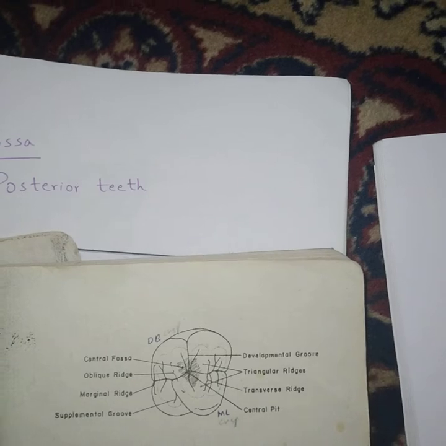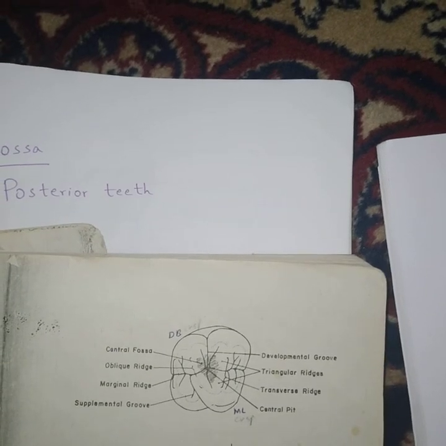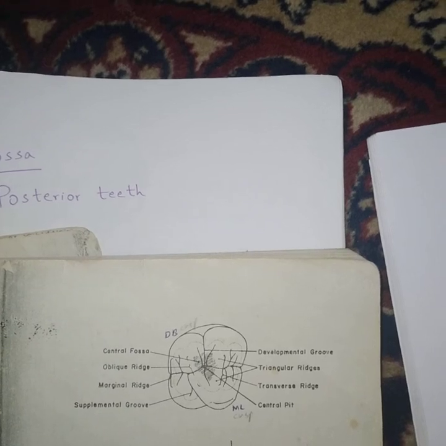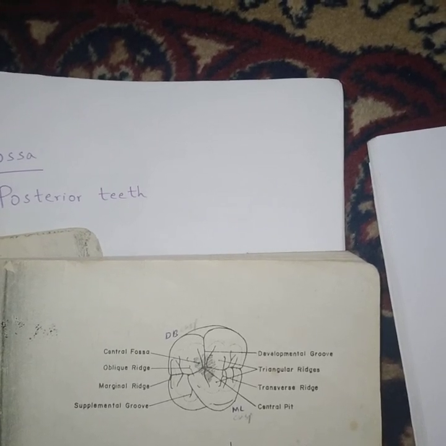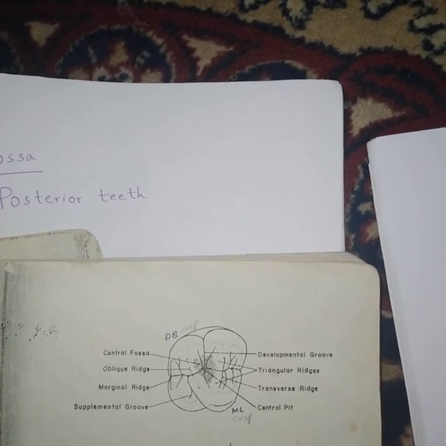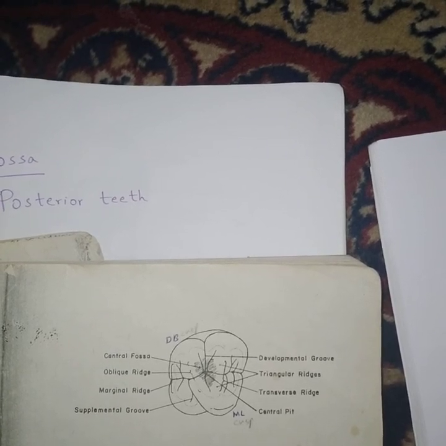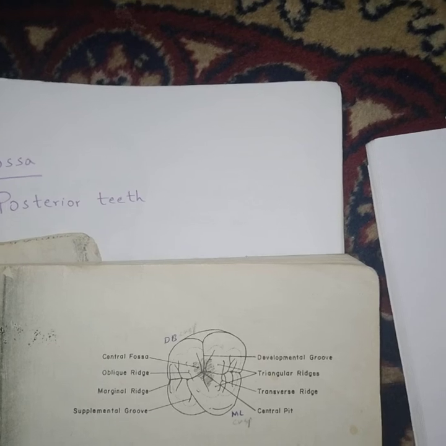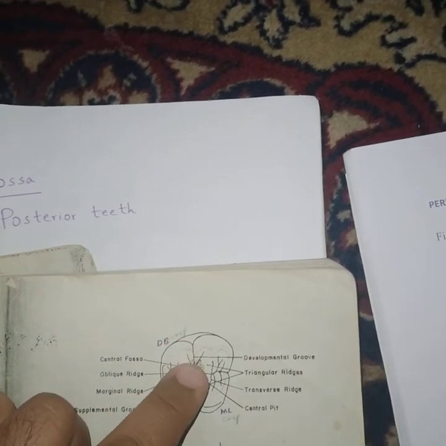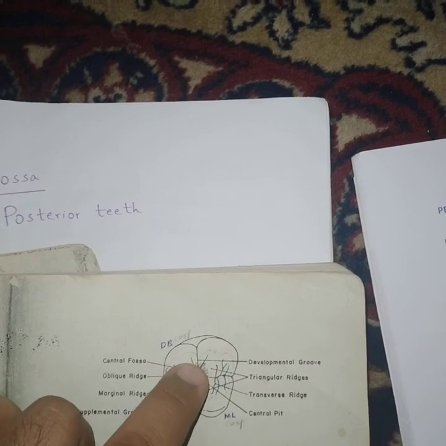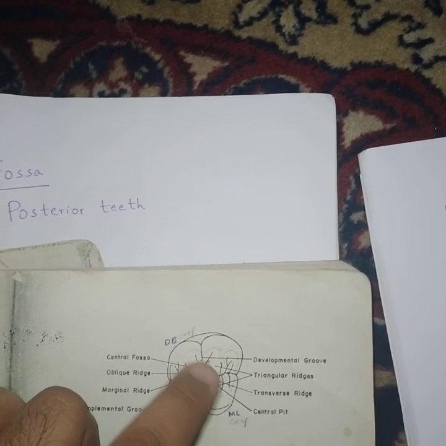The developmental groove is a groove which denotes the joining or merging of the primary parts or lobes of the crown of a tooth. They are showing the merging of the lobes or primary parts of the crowns of the teeth.